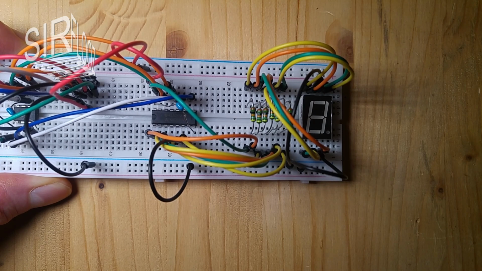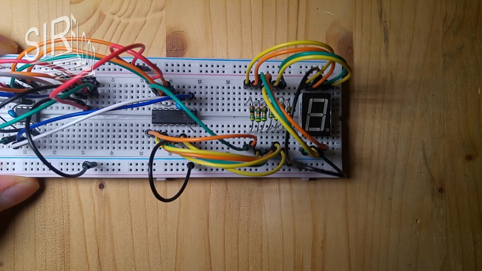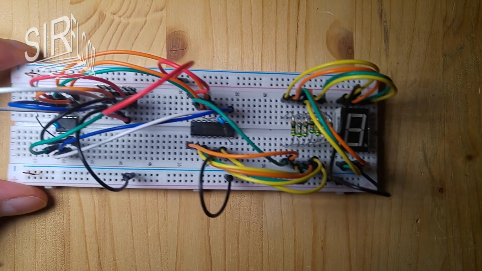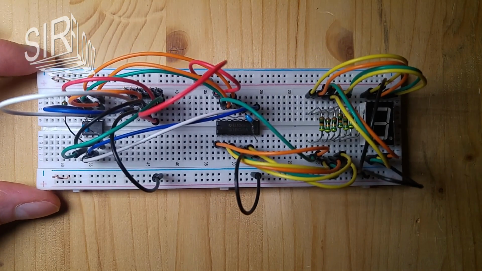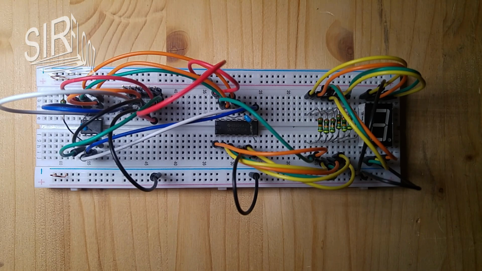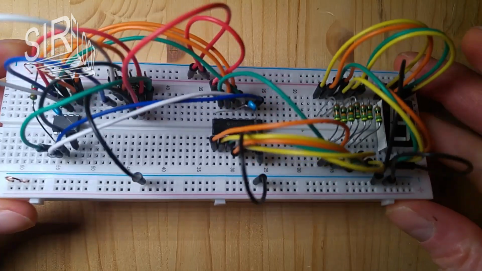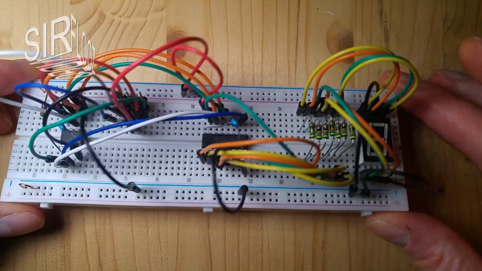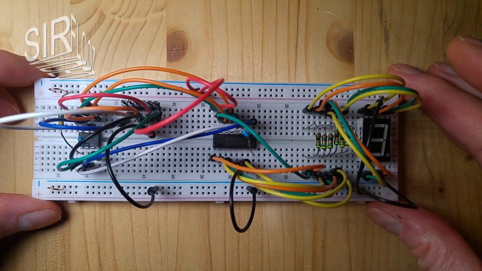This should make it easier to make the 7-segment display run properly, that it shows proper numbers and not some garbage. But anyways, now I want to see the cycling of the LEDs.